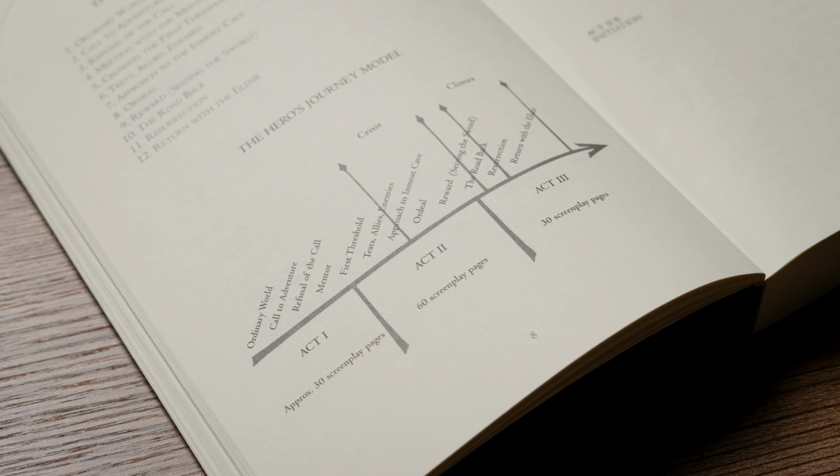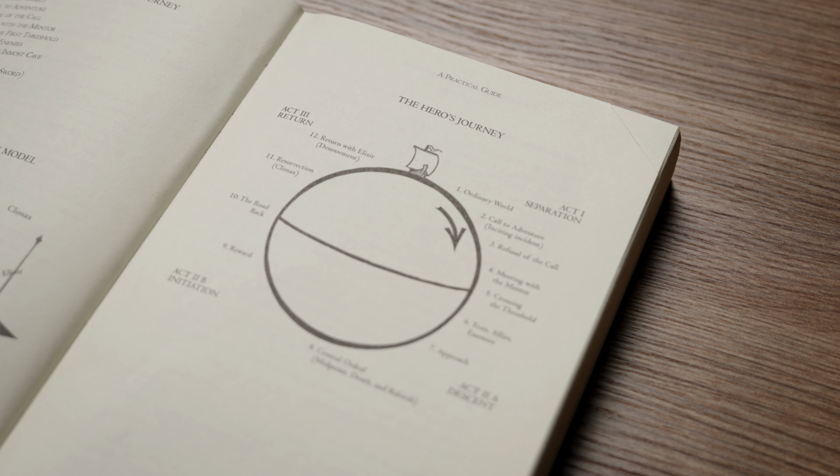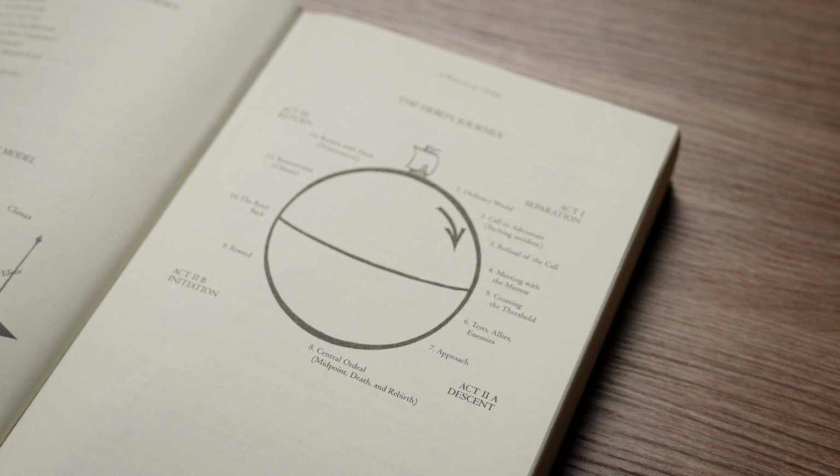Act 2 revolves around tests, allies, and enemies, the approach to the Inmost Cave, the Ordeal, and the Reward. This act is about twice as long as the first, taking up around half of the total page count. Act 3 covers the Road Back, Resurrection, and Return with the Elixir. This act consumes the last 1/4 of the page count and contains the climax and the final scenes that establish a new ordinary world that has been healed or somehow transformed by the events in the story.